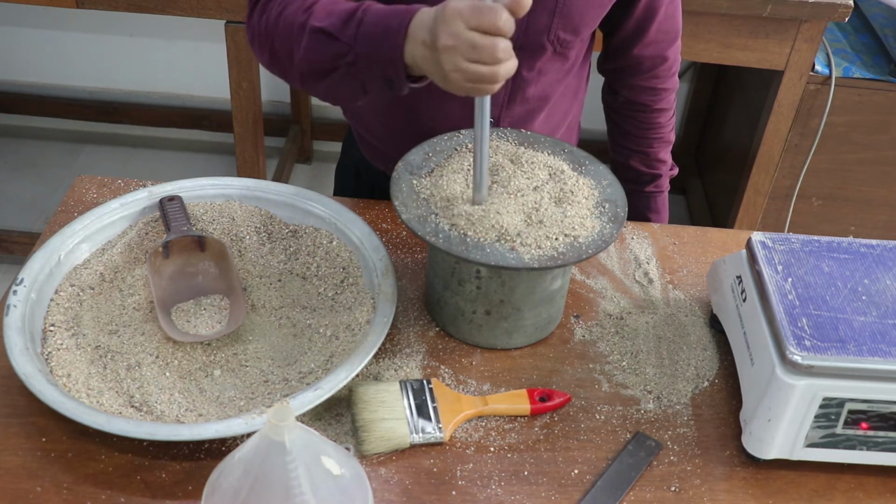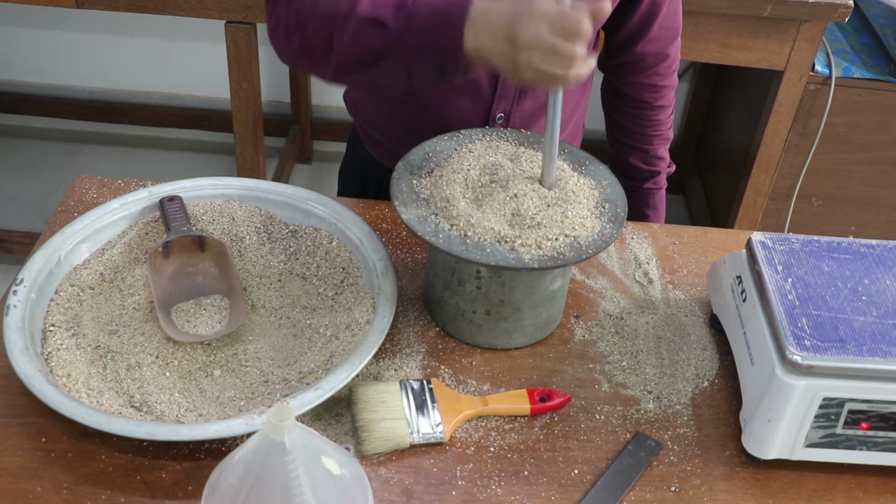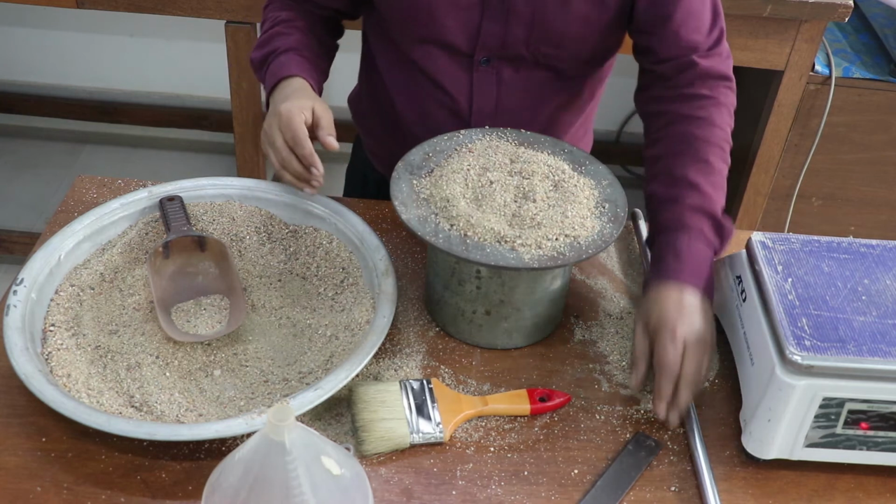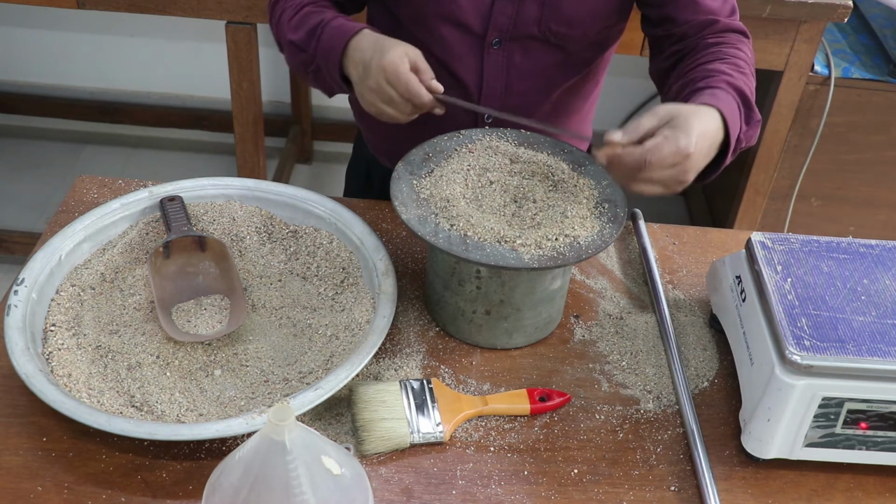We are almost close to the end of the process, using the 25 times tempering.